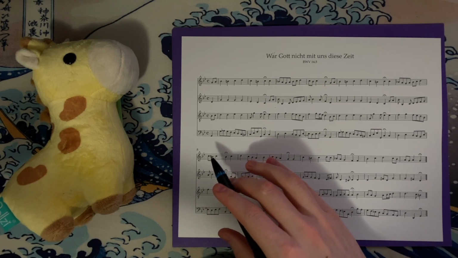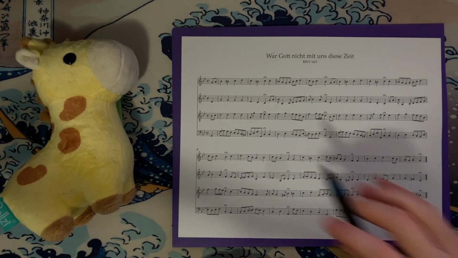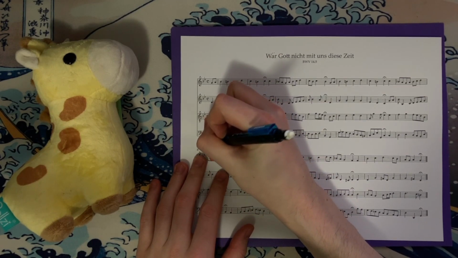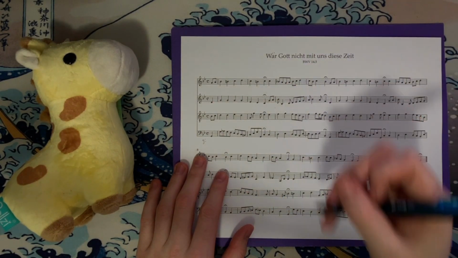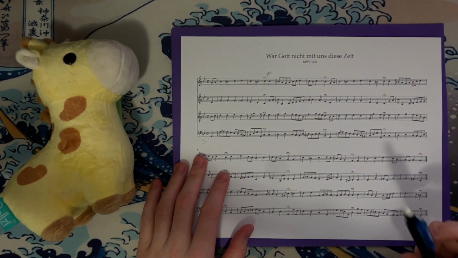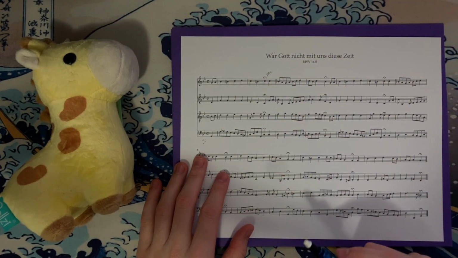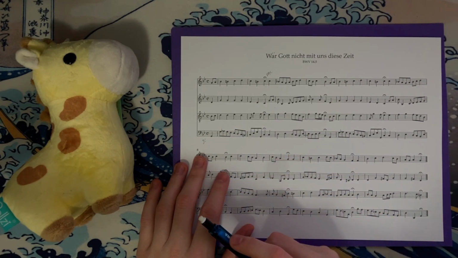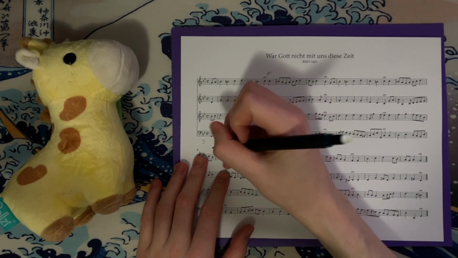So we have two flats in the key signature. We end on G major. We start on G minor. I think we are in the key of G minor. However, our first cadence is a perfect authentic cadence in the key of C minor. And we see B natural in the melody of all places and A flat here. So I think we modulate pretty quickly from the key of G minor.